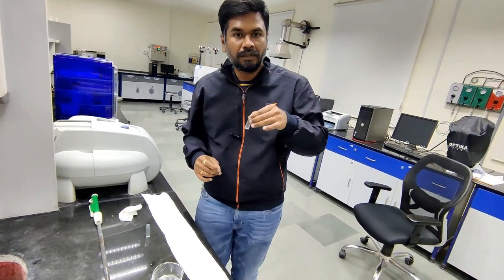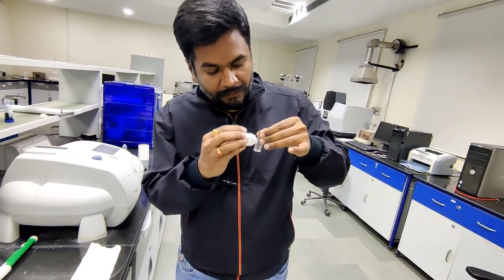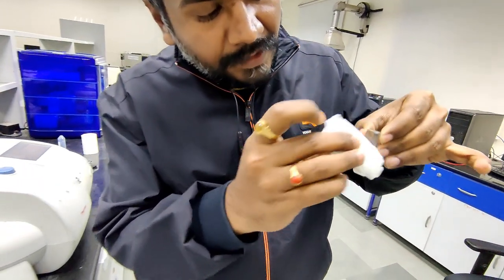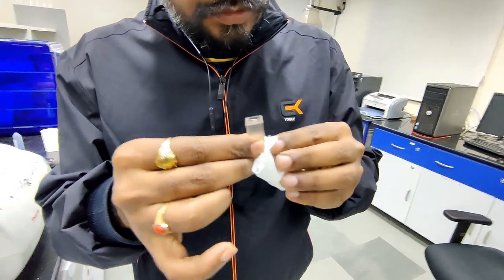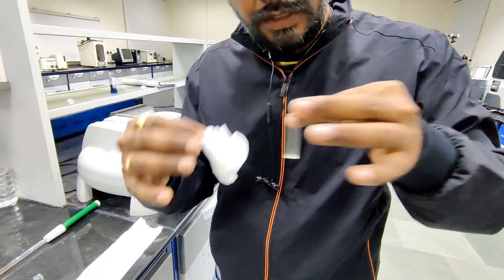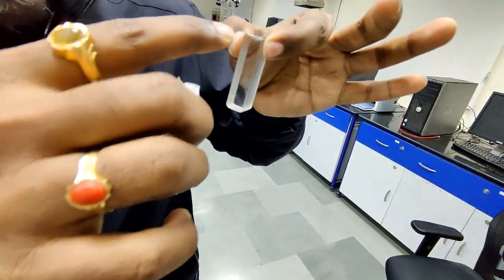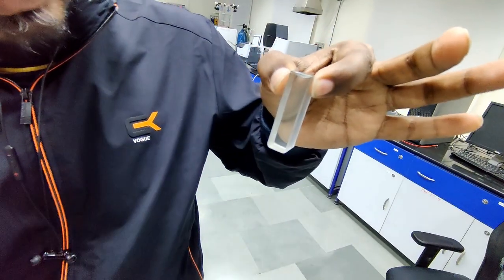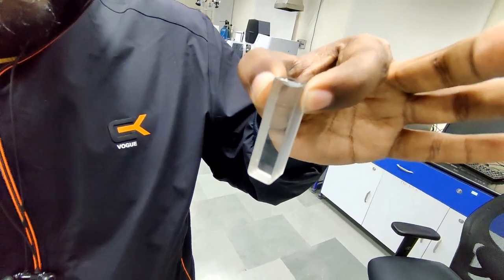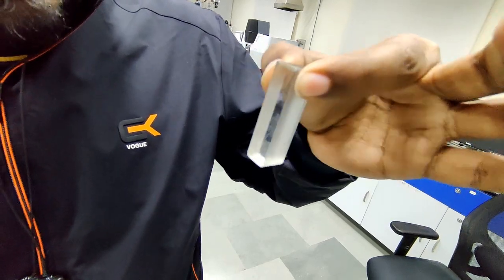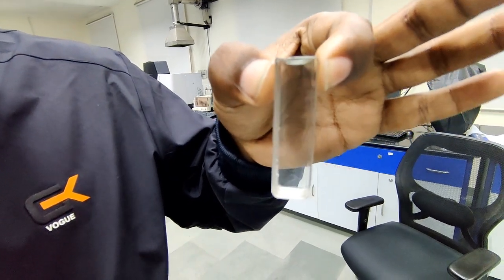Now I filled distilled water in both the cuvettes, and once you fill the distilled water, you always wipe the transparent side so that there are no thumb marks on it. Here you can see I'm holding the cuvette using the opaque side so that there are no marks on the transparent side. And while you are pouring the distilled water, always keep in mind that it should not form any bubbles in it. If there are any bubbles, then take out the sample and retake the sample again in the cuvette.